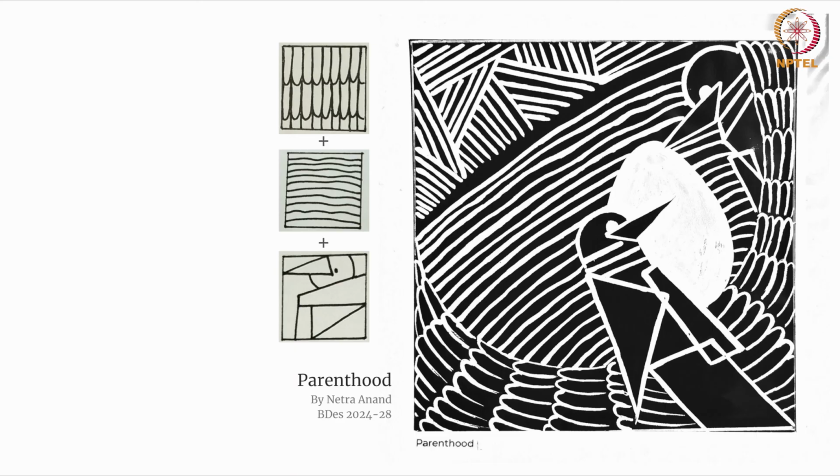This is another example where three different qualities of lines, which are there on the left side, are combined to create a sense of parenthood. This is also a literal representation where you can notice an egg and two birds. Along with the literal, the arrangement is also very protective. You just see there is a circle and all those.